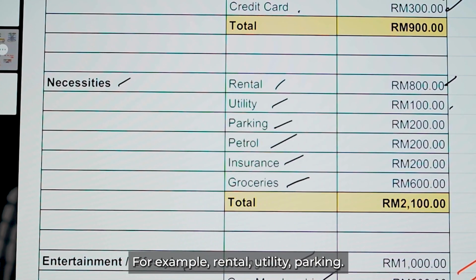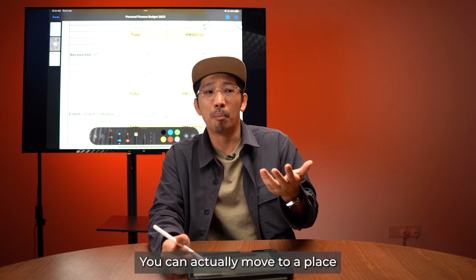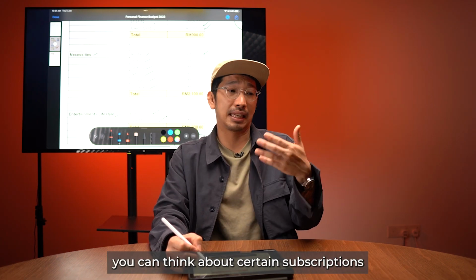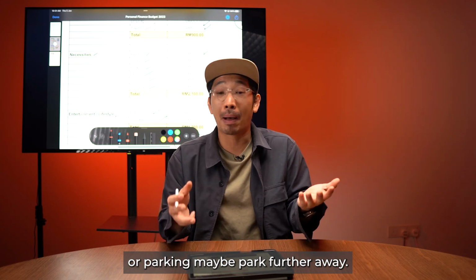For example, rental, utility, parking. Maybe you don't need to live in such a nice place. You can actually move to a place that is cheaper. And maybe in terms of utility, you can think about certain subscriptions that you do not need once again, or parking, maybe park further away.